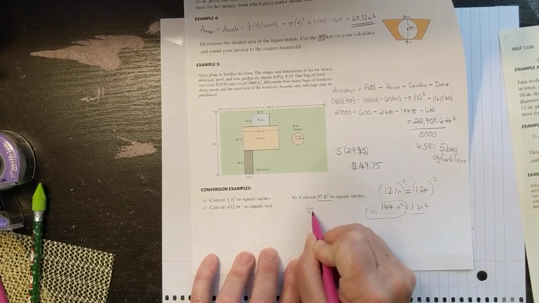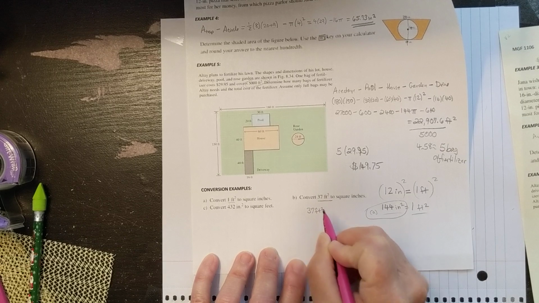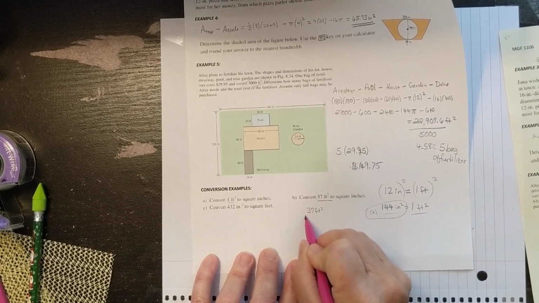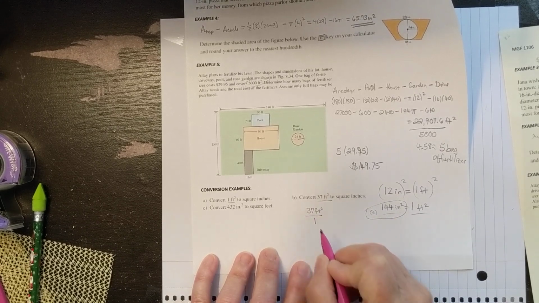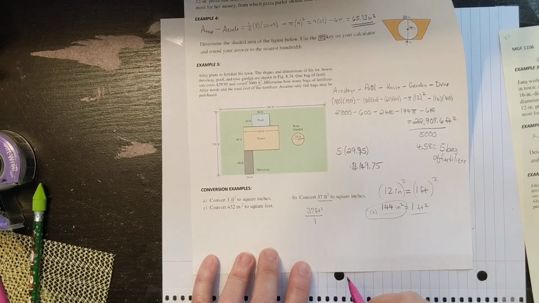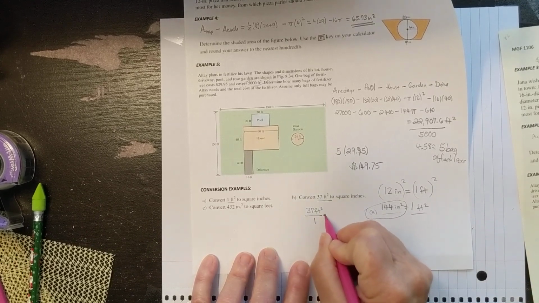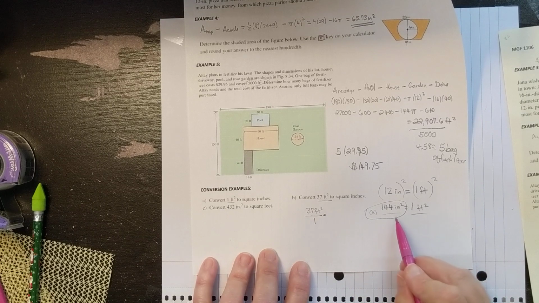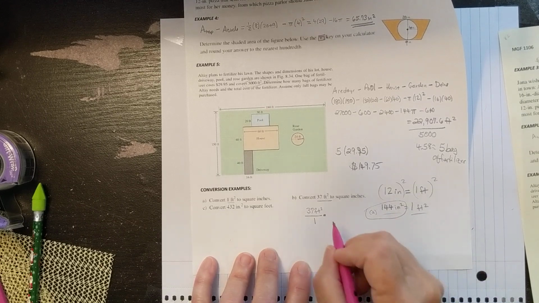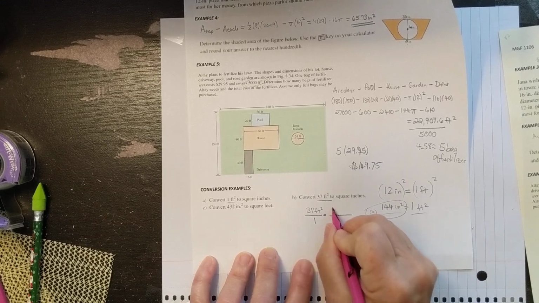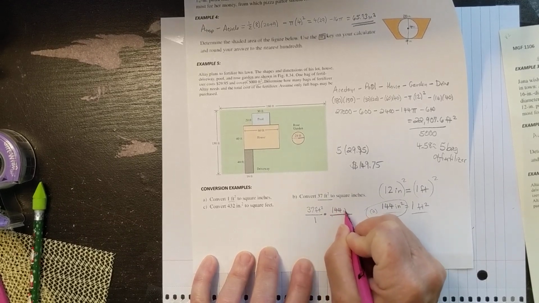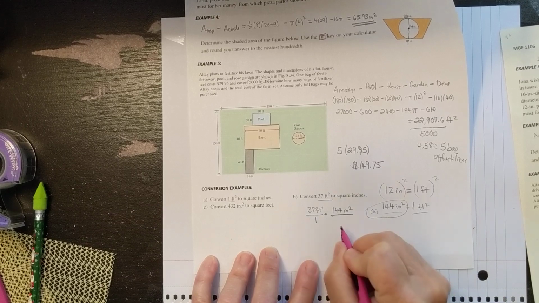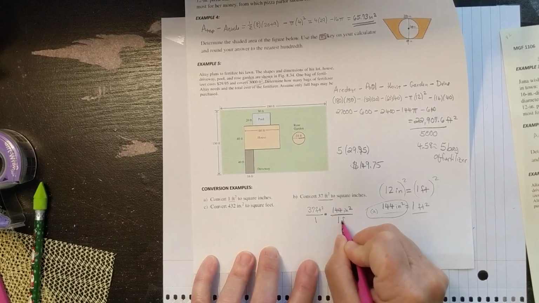Convert 37 square feet to square inches. When I'm converting something, I always put it over 1. You're allowed to do that. And then I'm going to multiply it by something that's going to convert it. Well, if I know there's 144 square inches in 1 square foot, I'm going to write the inches on the top, because that's what I want it to turn into, and I'm going to say over 1 foot squared.